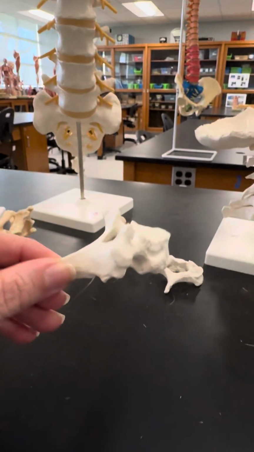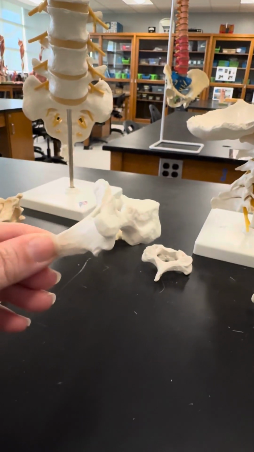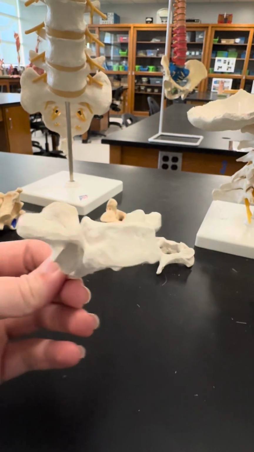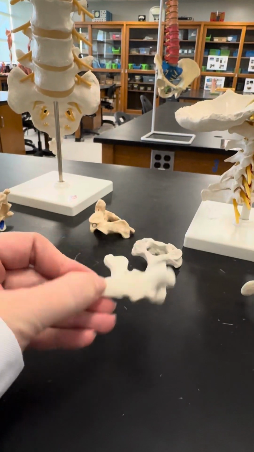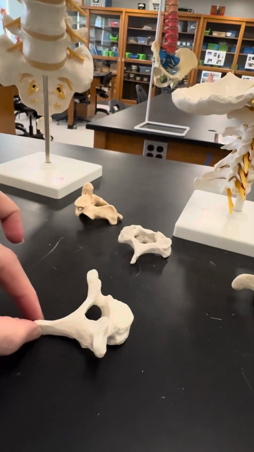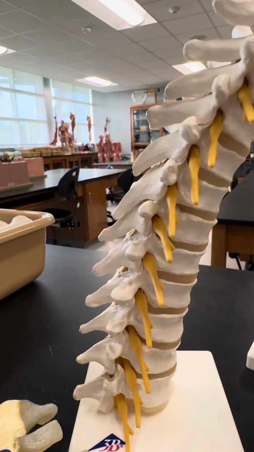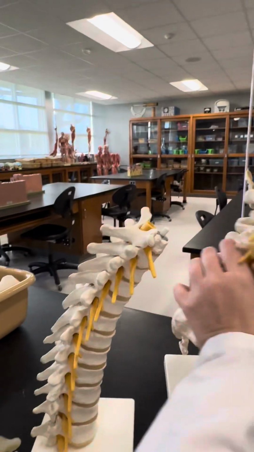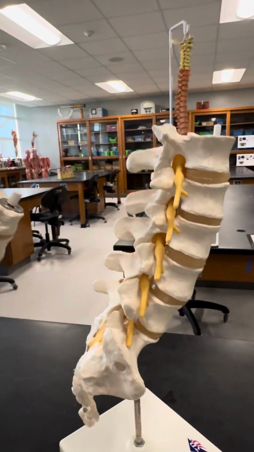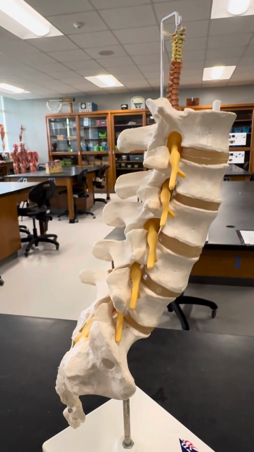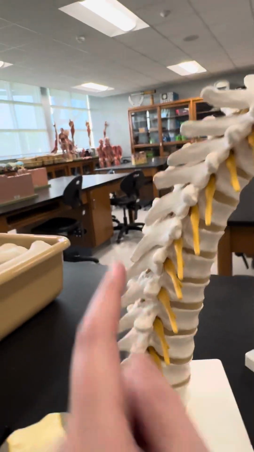Here we're looking at a thoracic vertebra. And this you can identify by a few things. First of all, it tends to have a quite long spinous process. You see those? Quite long. Compare those to these, right, where they look more short and stumpy, okay? So longer spinous process.